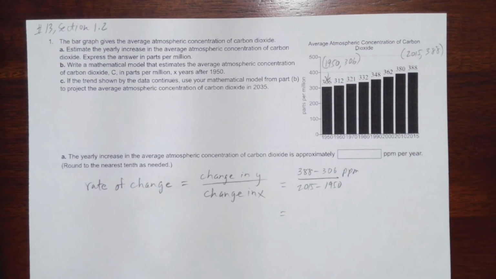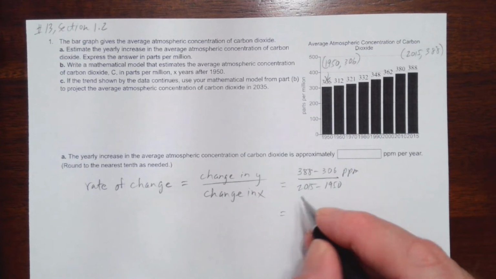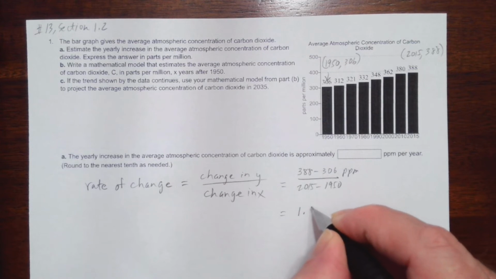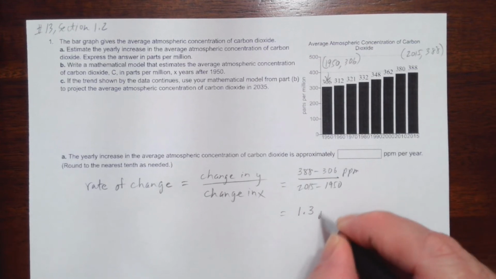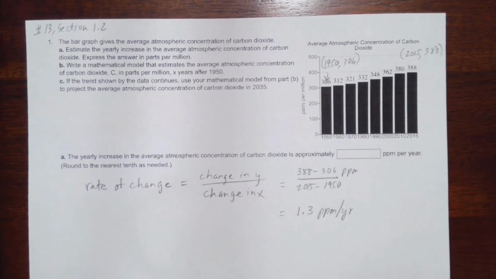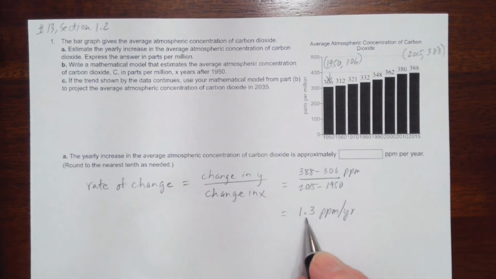So you can put that into your calculator. Notice it does say round to the nearest tenth, and you should get about 1.3 parts per million per year. So on average, it's going up about 1.3 parts per million per year.